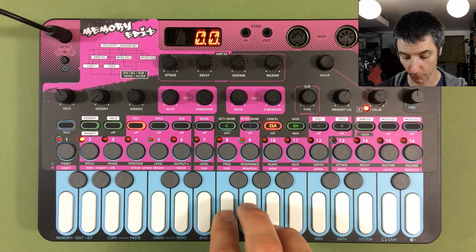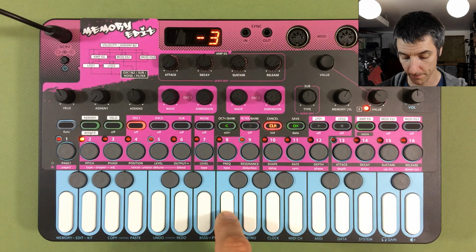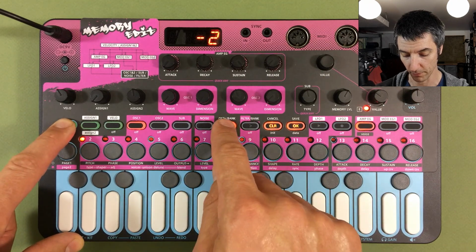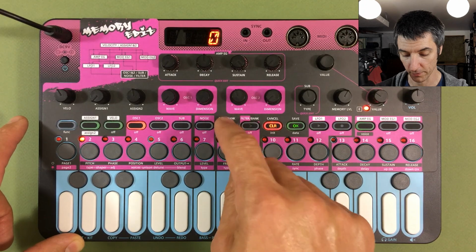We can play the keys like normal, and we've got an octave down button here, but to go back up in the octaves we need to press function, and the octave down button will take us back up again. Alternatively, you can just cycle around.